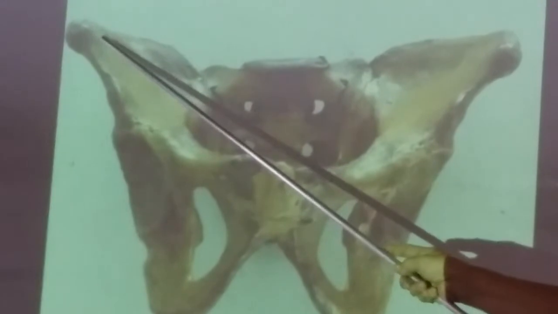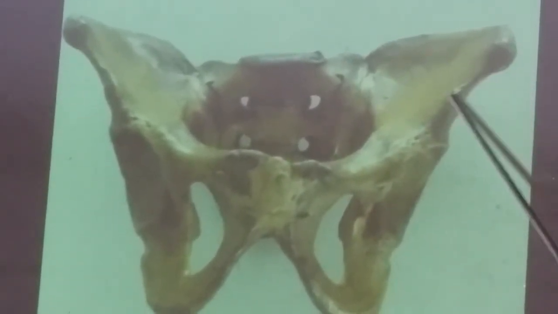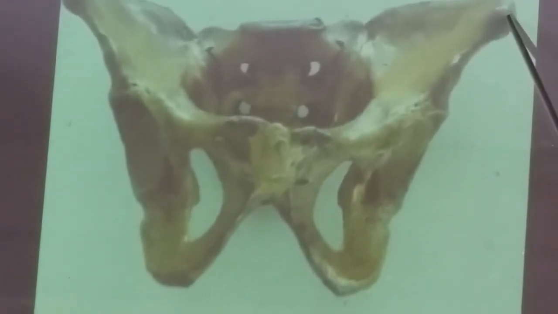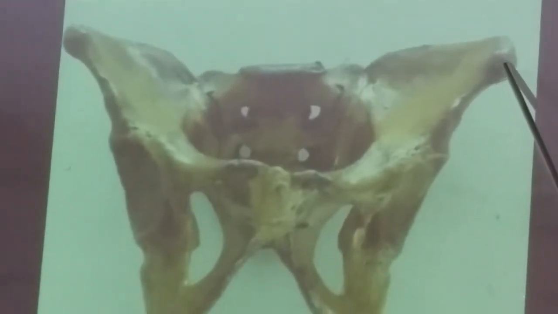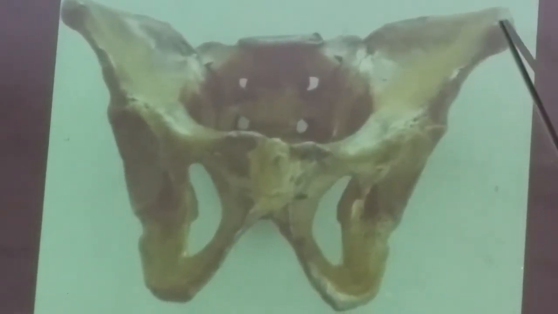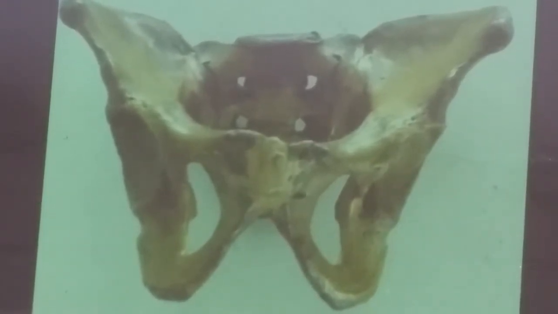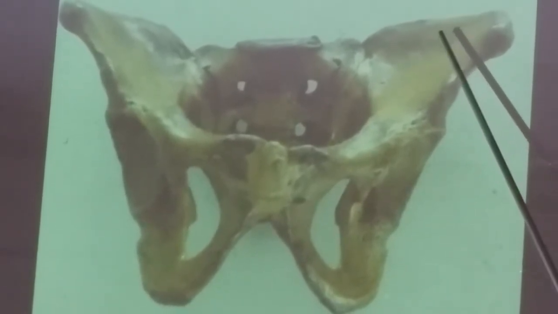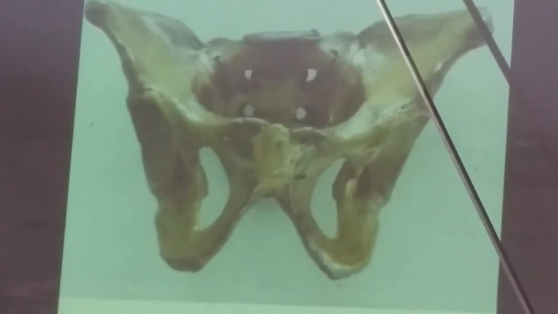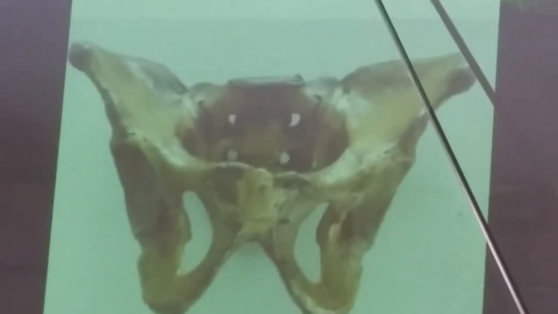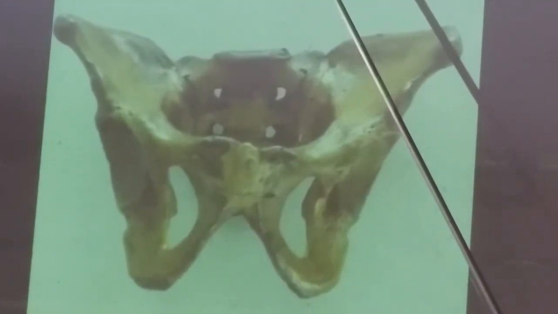And in front of that, you have 2 spines: anterior superior iliac spine and anterior inferior. Anterior superior iliac spine is where the inguinal ligament will be attached, also to the pubic tubercle here. This is also the origin of the longest muscle that you have, sartorius. This is anterior inferior iliac spine, and this is the attachment of the iliofemoral ligament of the hip joint. And this is the origin of one of the muscles in front of the thigh, which is your rectus femoris.